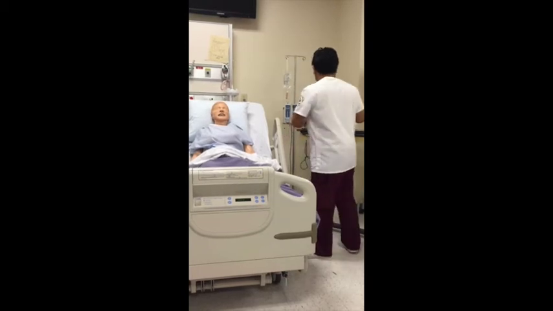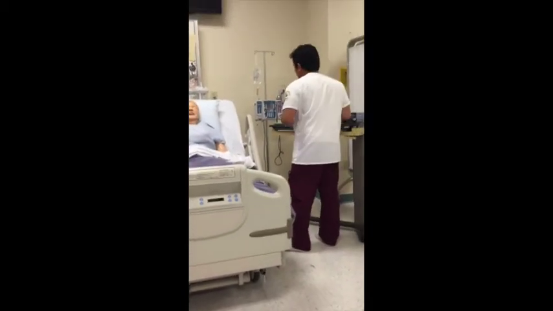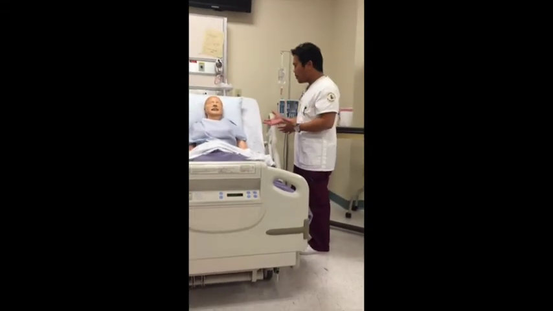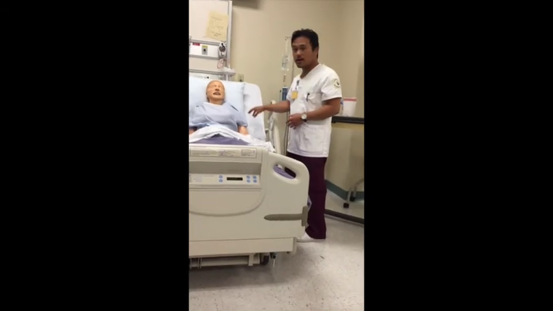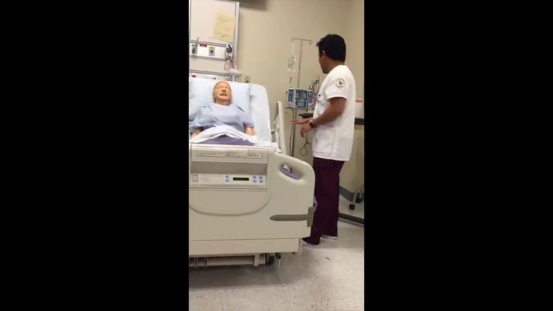If you took extra water there, or it's probably time for his breakfast. I'm going to ask him if he needs anything else that I can help him with while I'm in here. I'm going to make sure that the call light is within reach. I'm going to lower the bed to the lowest possible height.